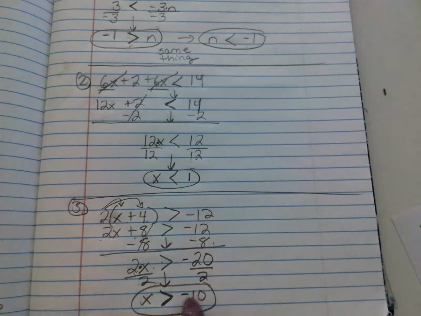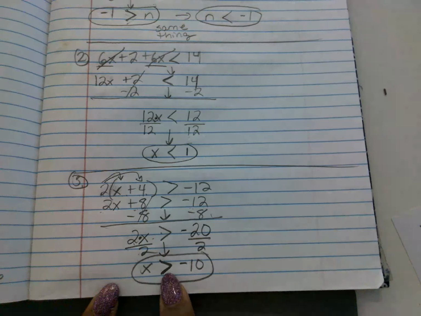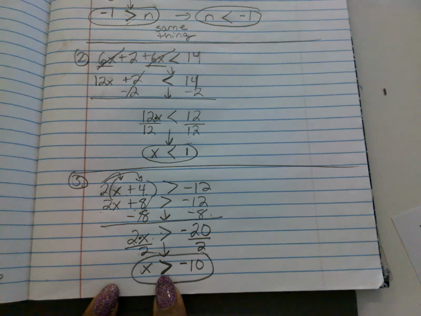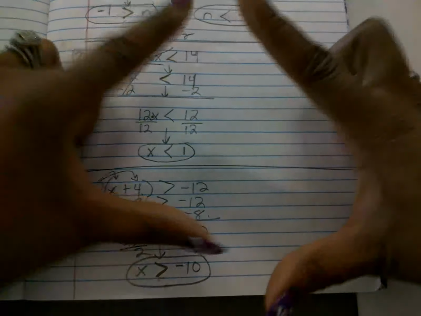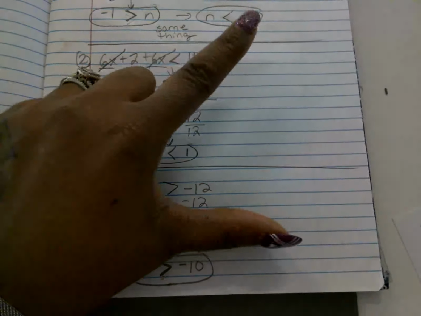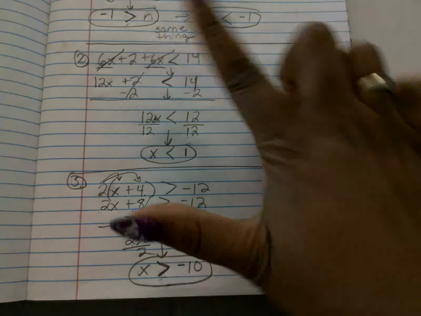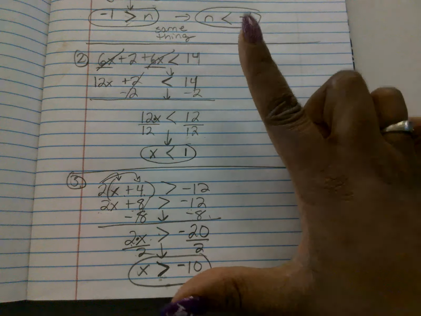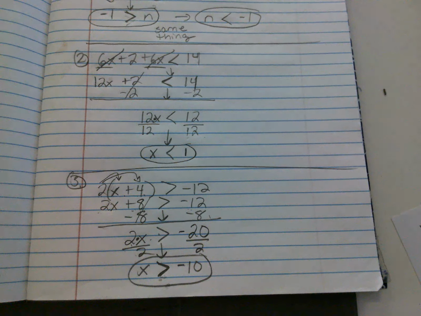All right. The question was, what inequality is this? This is greater than. If you get confused about which one's which, the one that looks like the L, if you turn it just a little bit and it's an L, is the less than symbol. The one that looks like the backwards L is the greater than symbol. That's how you know the difference. The mouth is always going to go to the number that is the largest.